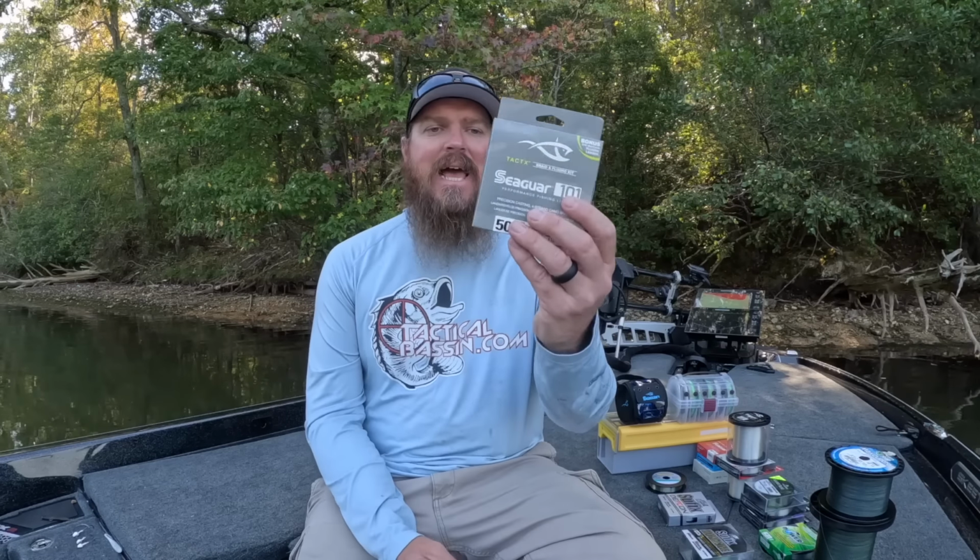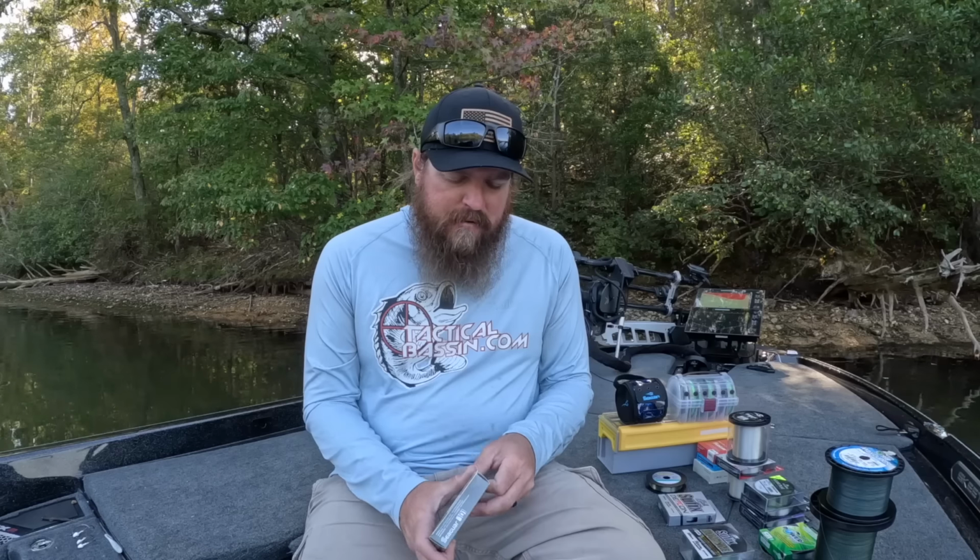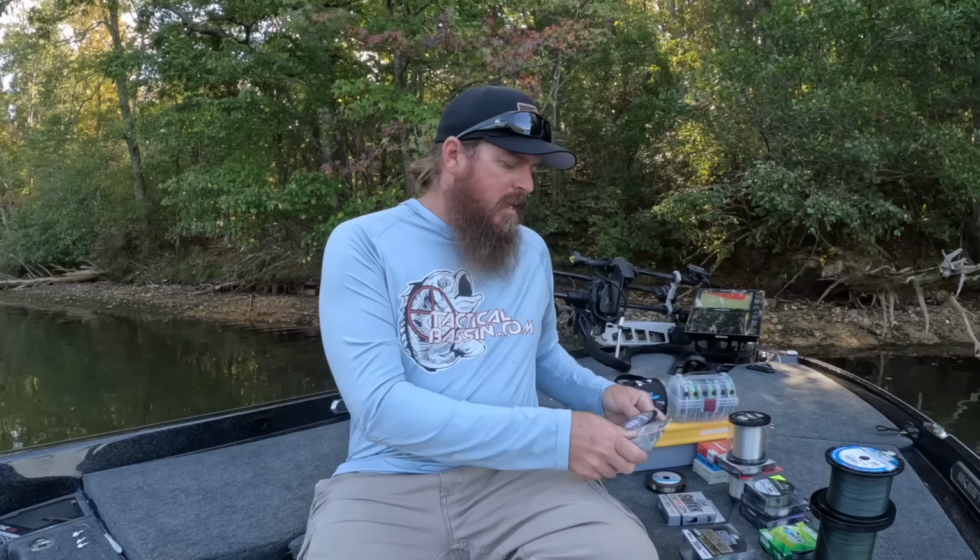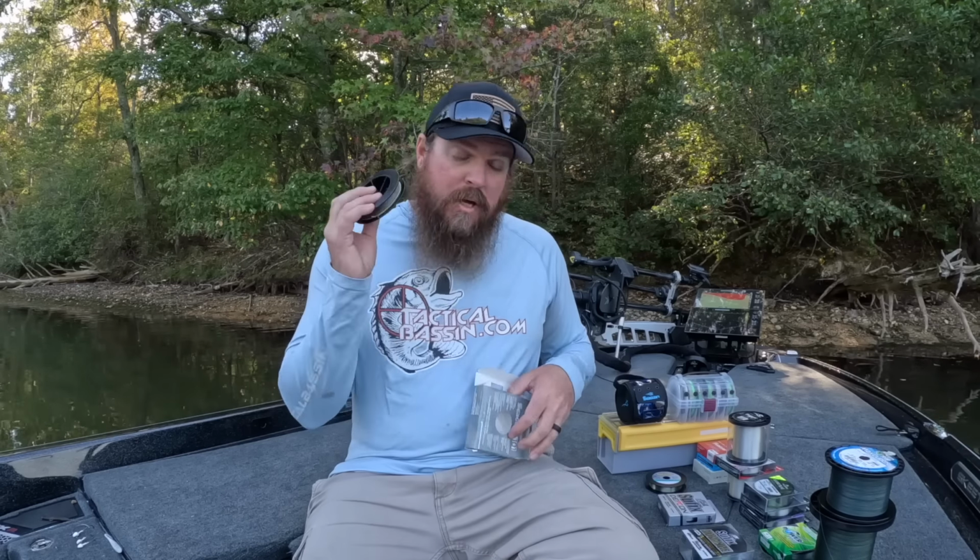And then this Tact X, this is a very abrasive line. What I mean by that is it's rough to the touch. So it's only a few strands braided together. So think of it as a saw, if you will. So it is a budget-friendly line.